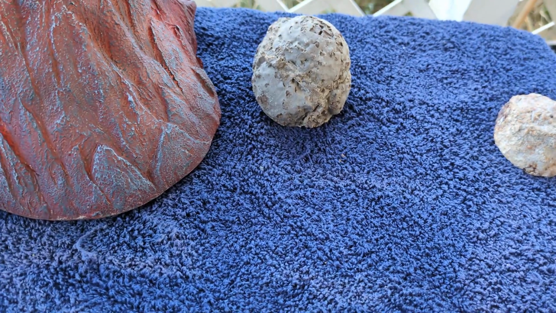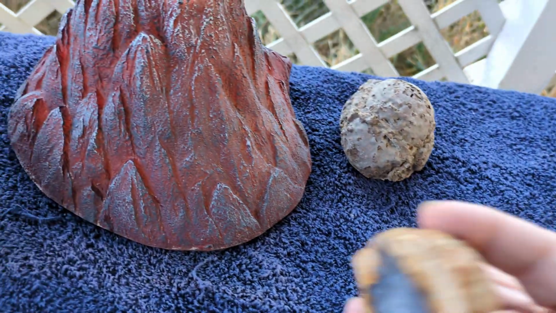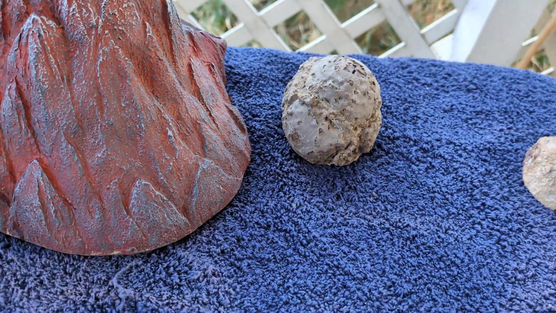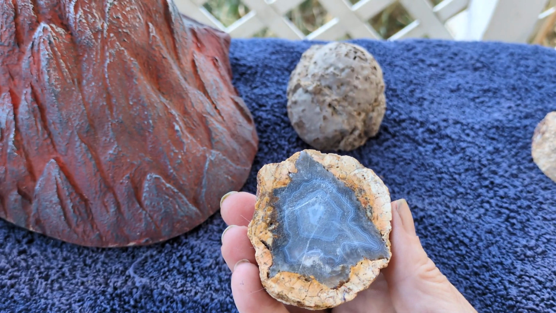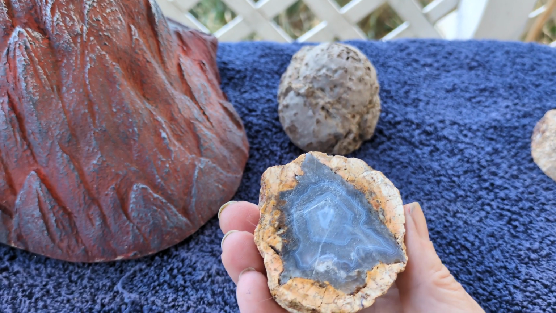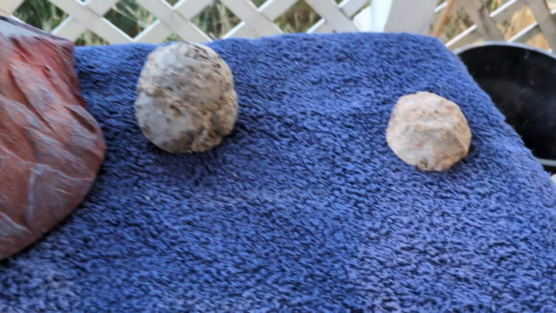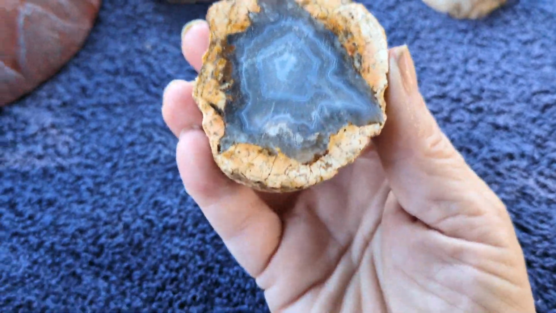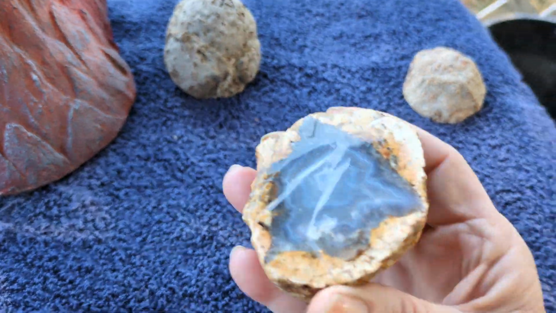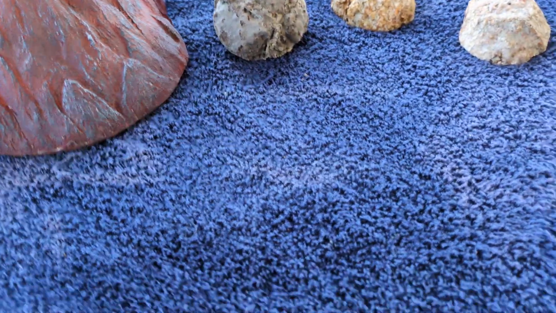If you wait until it dries, let me see if I can get it to dry real nicely, it becomes exceedingly cloudy. And the colors are really hard to see. It's pretty when you dump it in water, but if you want it to stay pretty, you have to polish it. And that's where the rock hunter comes in and cuts open their rocks, and they start polishing.